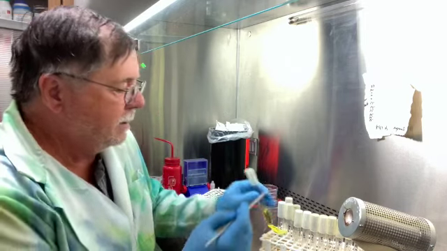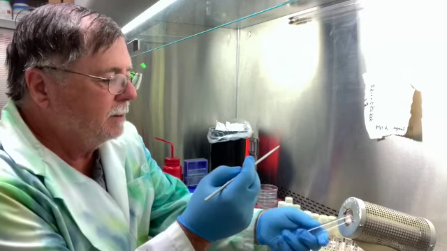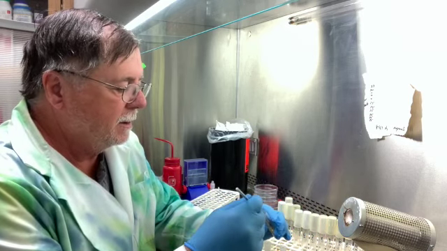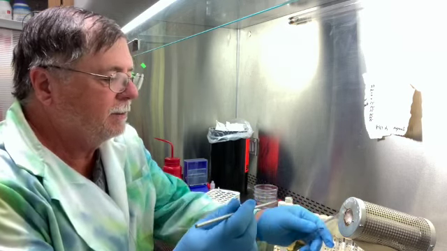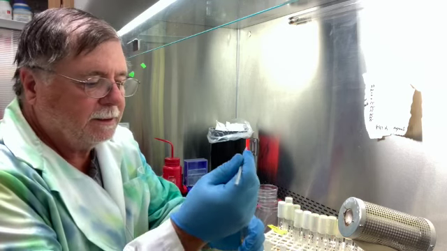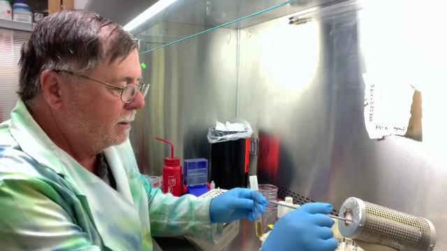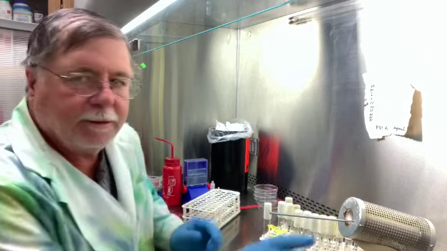And then I go in aseptically, rotate this, put it in here, then I wiggle it around to get the bacteria to come off, flame that, and then I flame the loop, and then that's it. So I'll do this for the rest of them.